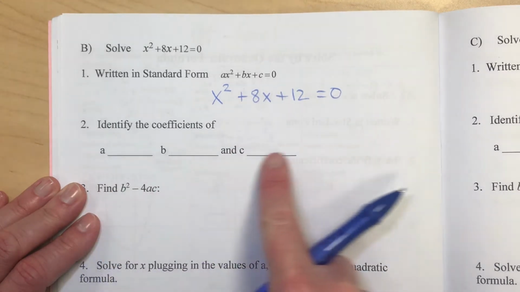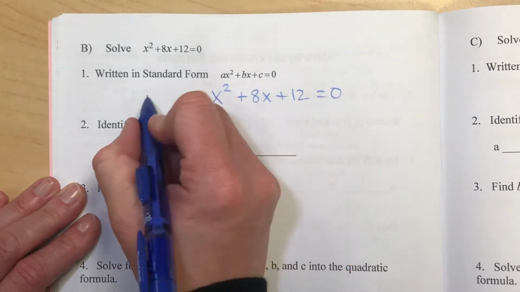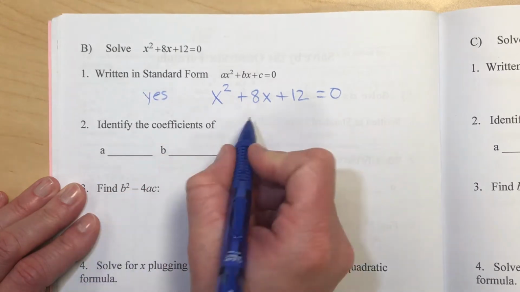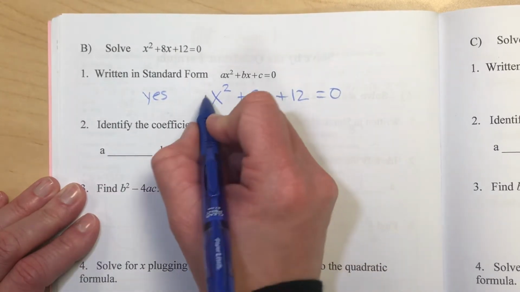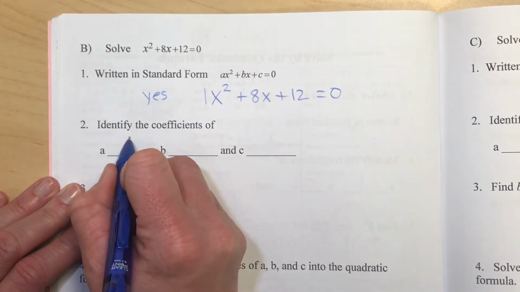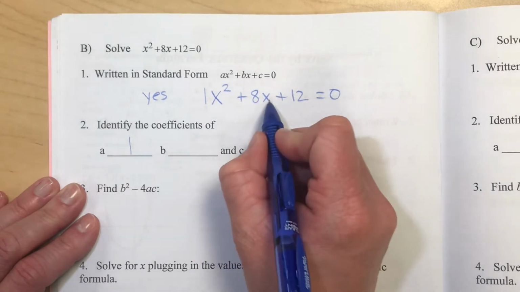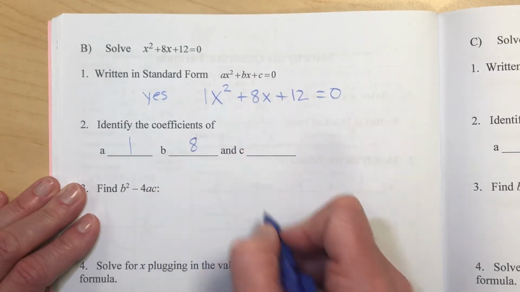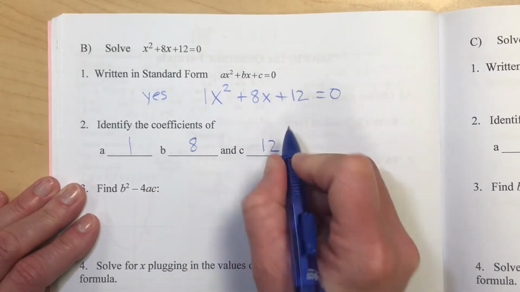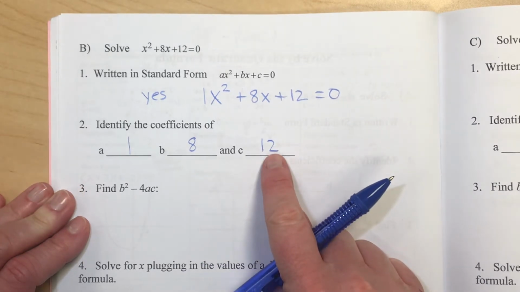So now that I know I have standard form, what I'm going to do is identify my a, b, and c. A is the coefficient in front of your square term, which ours is 1. B is in front of your linear term, so that's an 8. And c is the constant term, meaning the number term that has no letter.